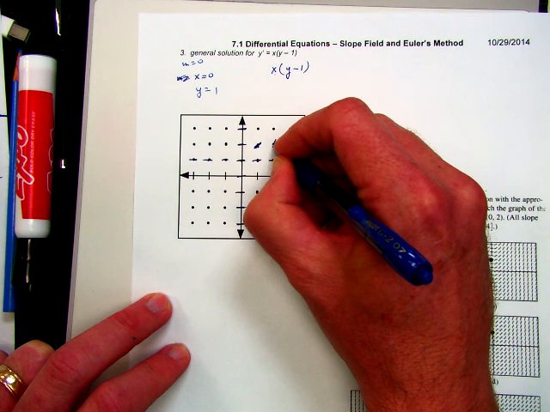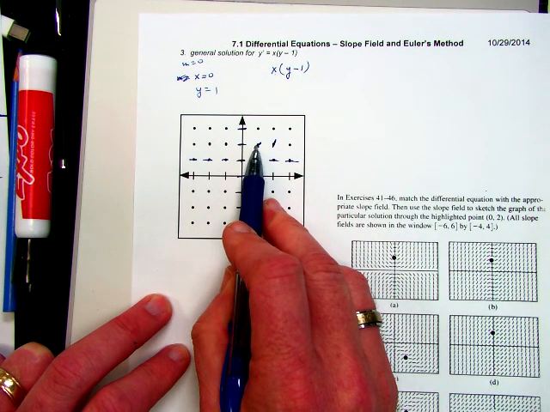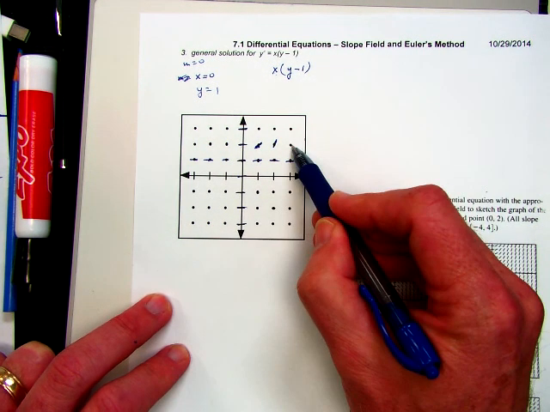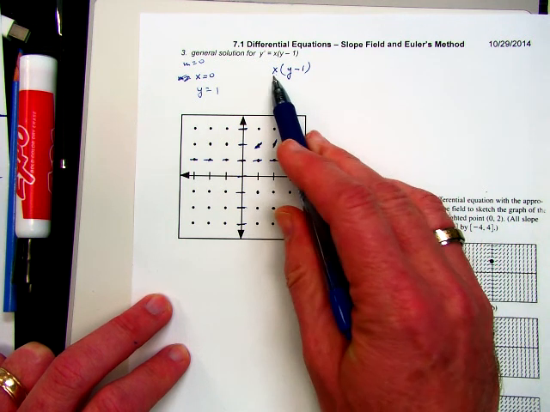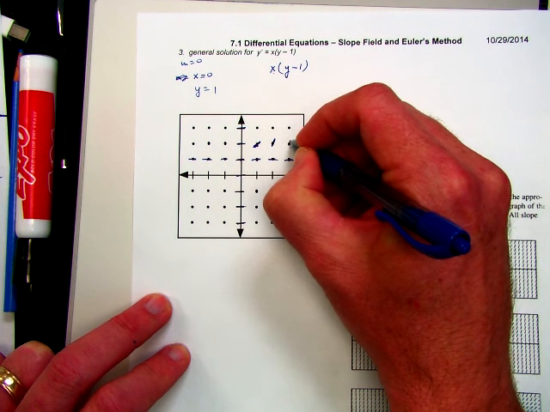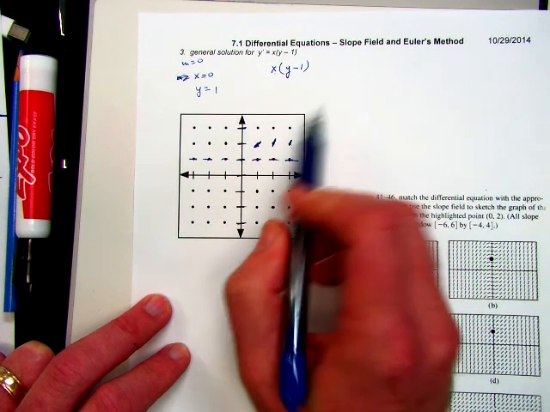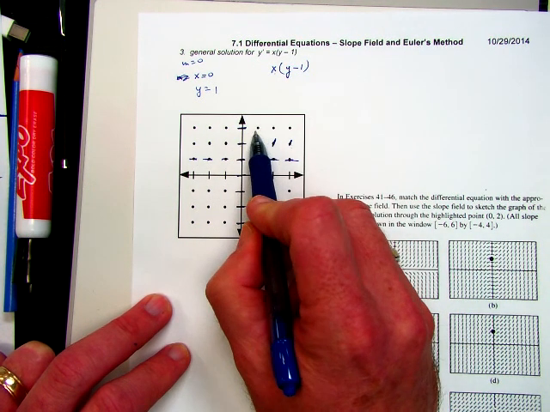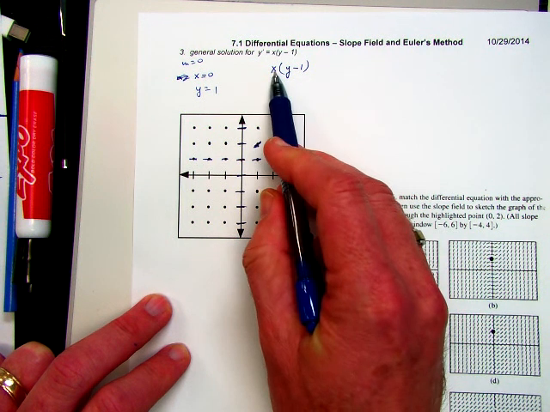So it's getting steeper as I go that way. So wait a minute, 0, 1, 2. I bet it's something like that here. So this is the point 3, 2. So that's 3 times 1 is 3. So it looks like it goes 0, 1, 2, 3. Well, let's check that here. Does that happen here? Probably not quite the same. But at 1, 3, I get 1 times 2 is 2.